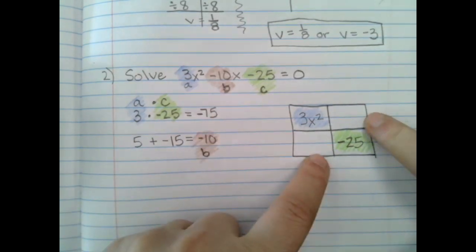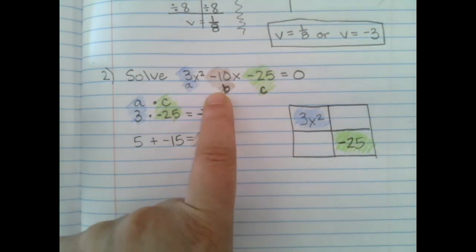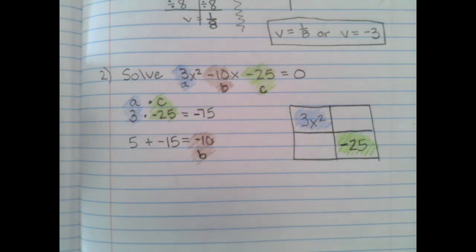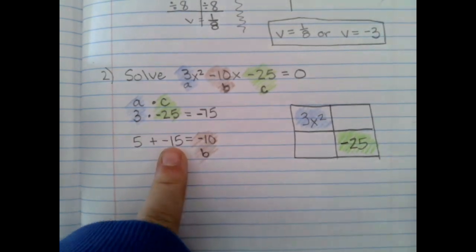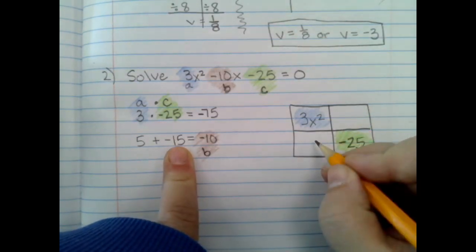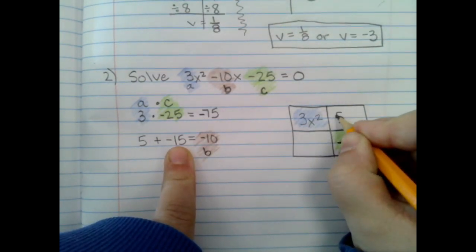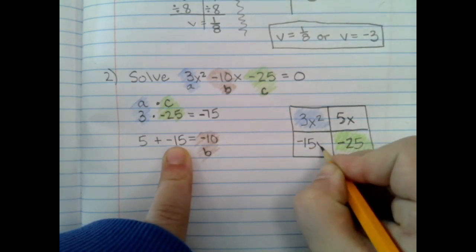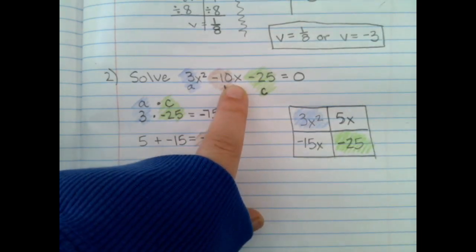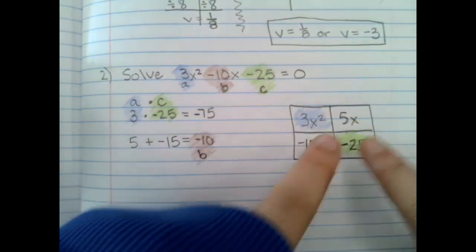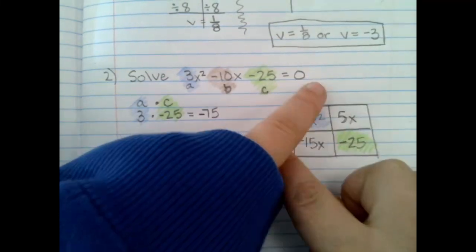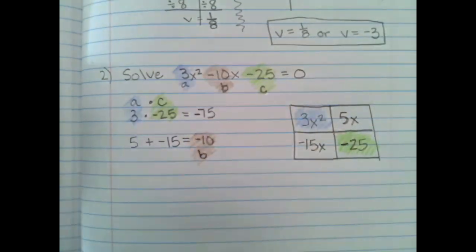Now for this part, it doesn't matter which one goes where. This has to be our negative 10. But instead of saying negative 10, we split that up into two numbers. What two numbers did we split it up into? 5 and negative 15. So it doesn't matter which one you put where. I'm going to put 5 on top here. And they get x's because that 10 originally was a 10x. If you flip-flop these, we're going to get the same final answer, but what you write on top and to the side will be flip-flopped also. Okay?